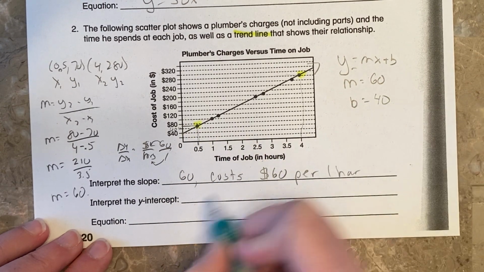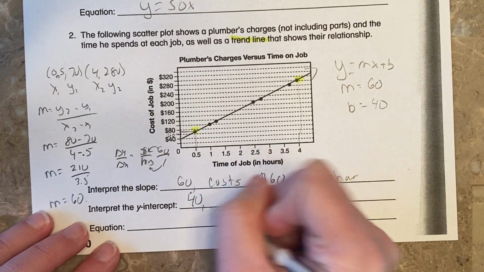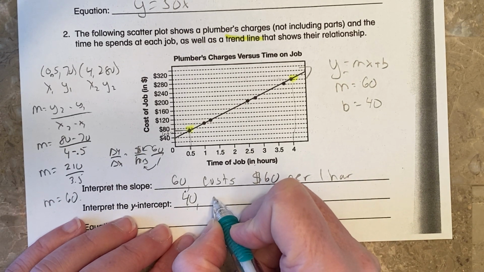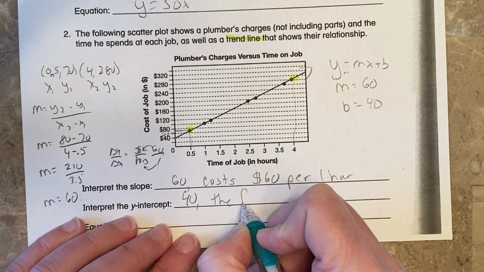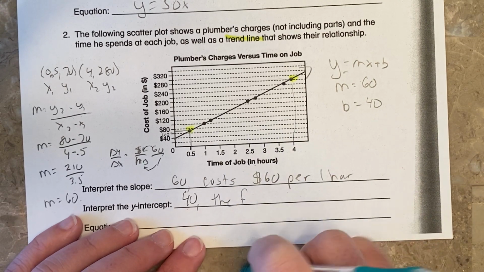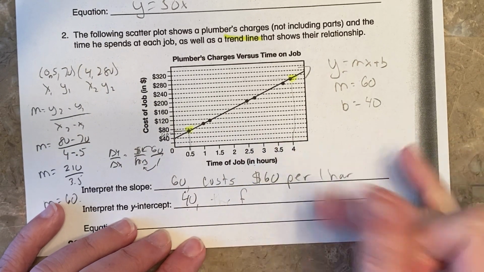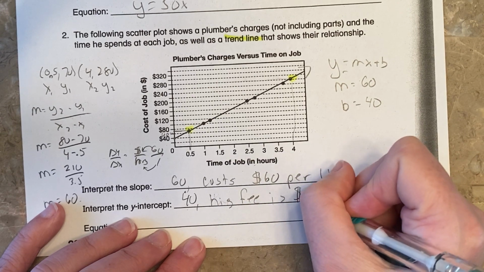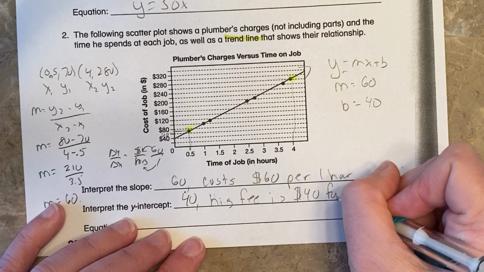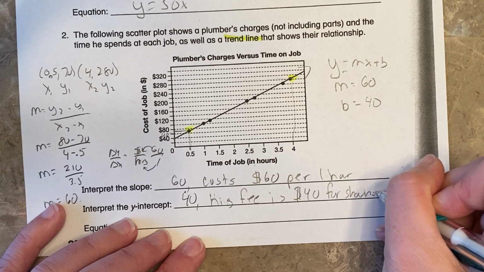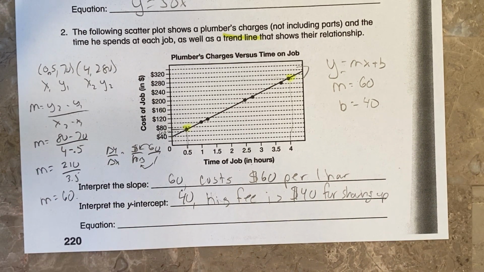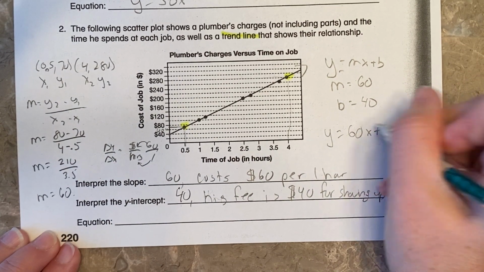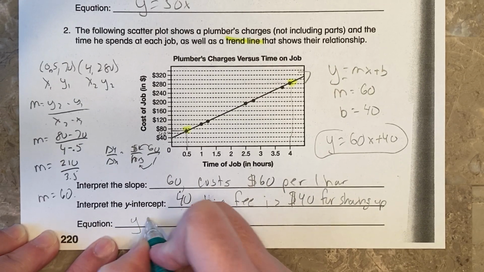Okay, y-intercept, we don't really have to do any work. We already see that that is 40. Okay, so remember, what does that y-intercept mean? What does that charge? What's that fancy 3-letter word? Fee. So the fee, or we'll just write his fee, is $40, basically for just showing up. So for him coming to your house, showing up, it's going to cost $40. Okay, we put that together. Y equals 60x plus 40 is the equation.